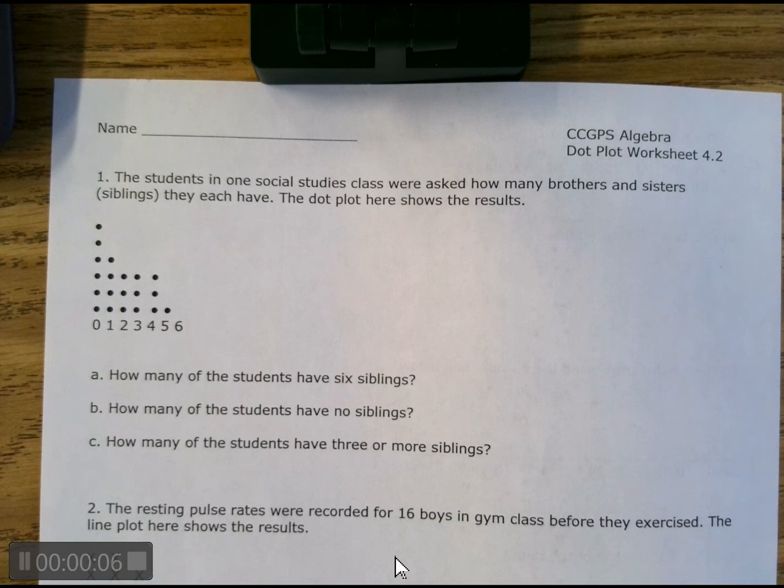Now, I personally think that dot plots are the easiest of the data types that we've learned so far, because we've learned about box plots and histograms, and now we have dot plots. Okay, so number one, the students in one social studies class were asked how many brothers and sisters, siblings, they each have. And our dot plot here shows our results.